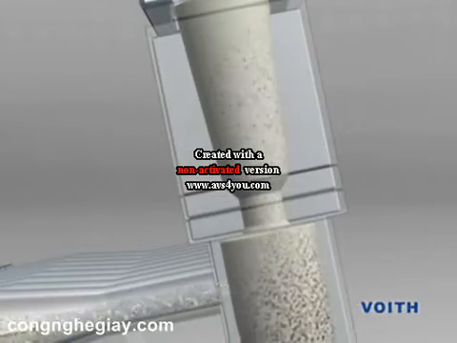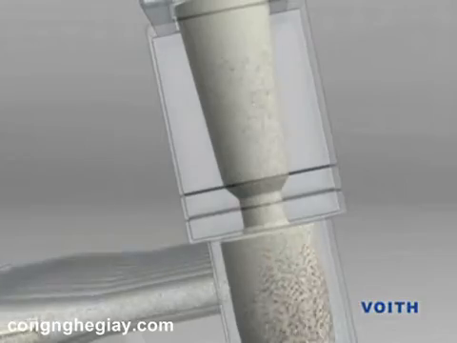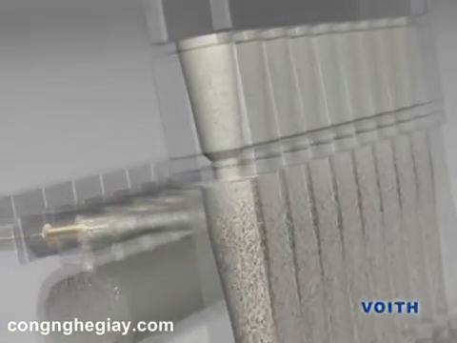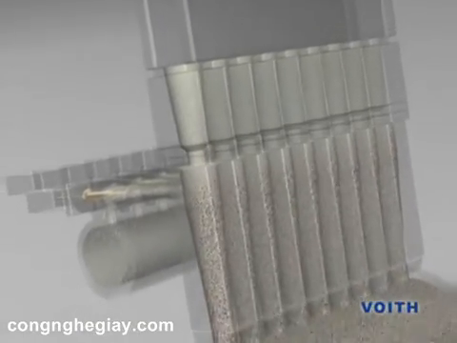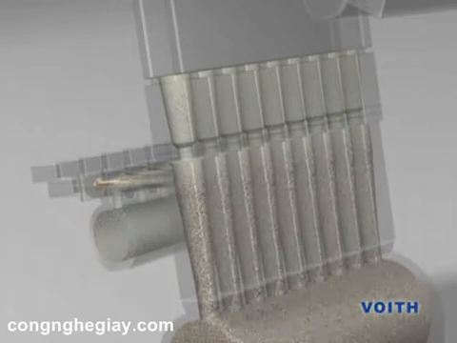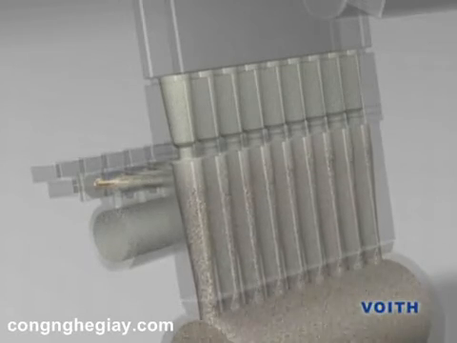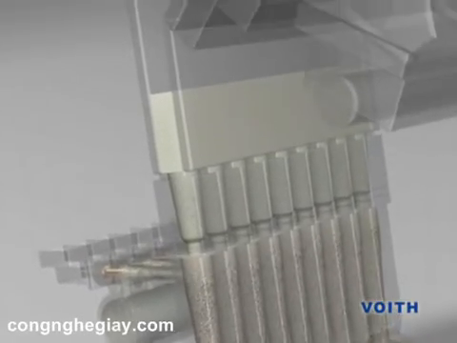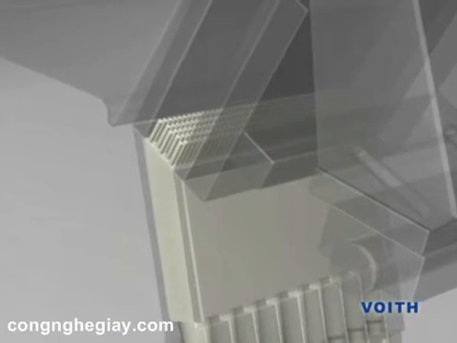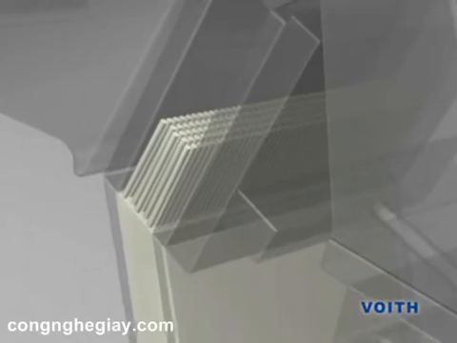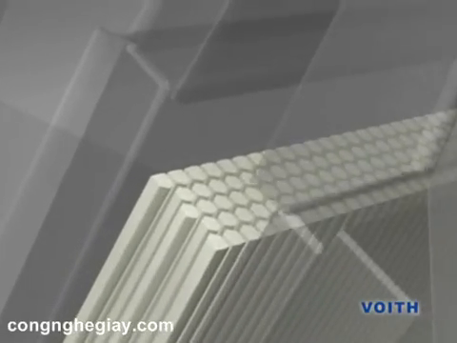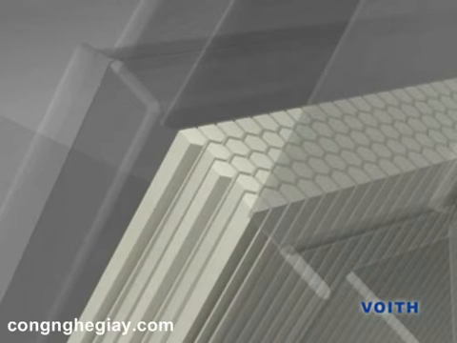An intensive blending of the two partial stock flows is achieved by a throttle plate at the transition to the distributor block. After the blended stock flows have steadied in the intermediate duct, the total flow in the turbulence generator is again split into many small stock flows and a precisely defined degree of turbulence is generated. This is necessary in order to achieve a homogeneous suspension and therefore an optimal paper quality.